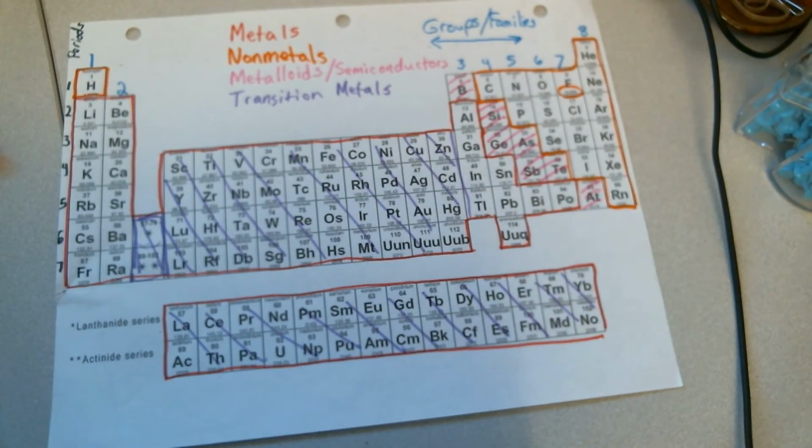So I'm going to have you check a few elements, see if you can find them and label their period and their family. Feel free to pause the video if you need to. The first one's calcium. The abbreviation is Ca. If you found calcium, you probably know that it has the group number 2 and the period number 4.